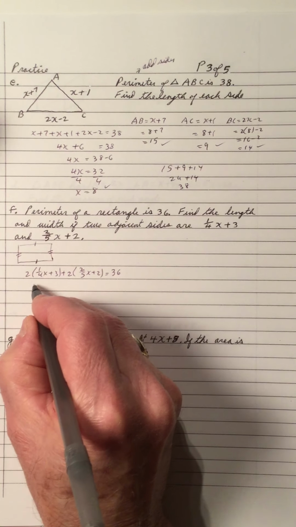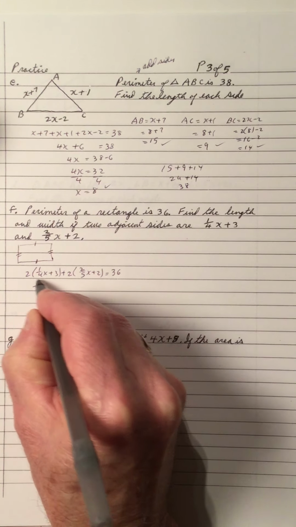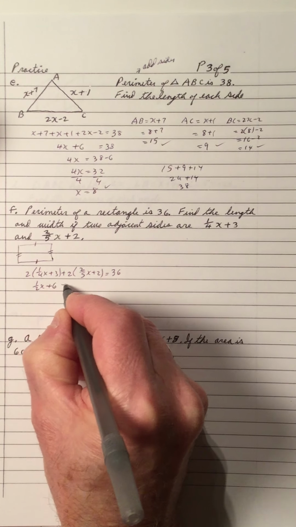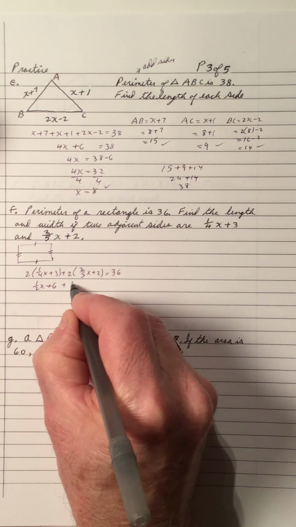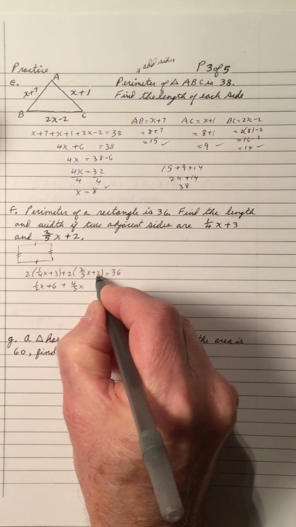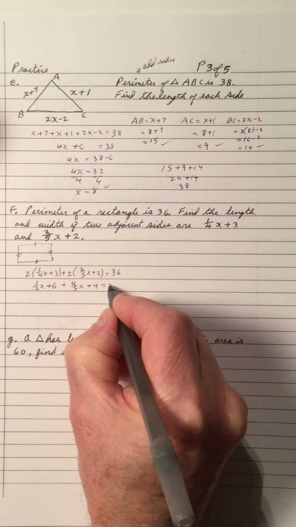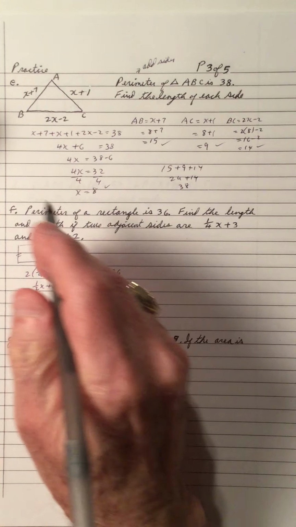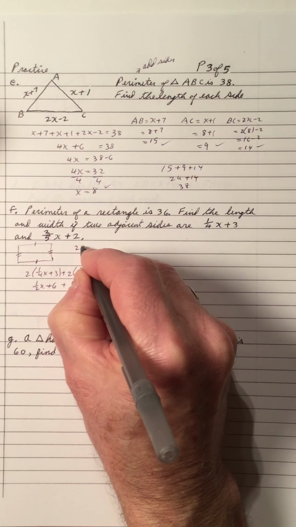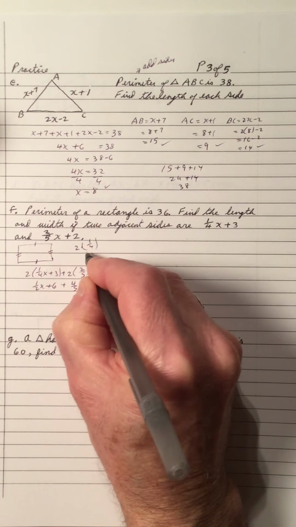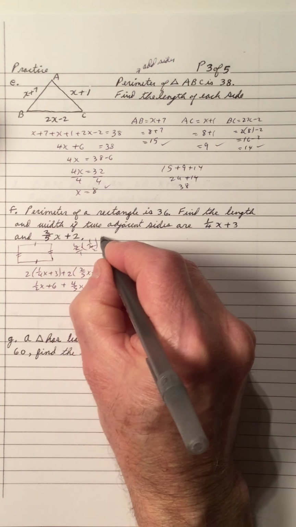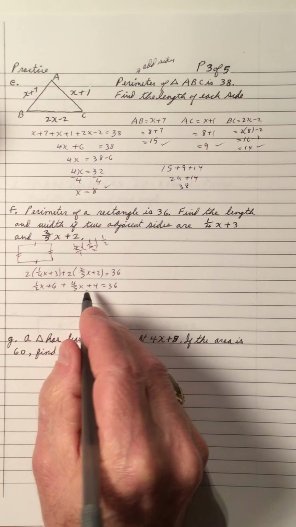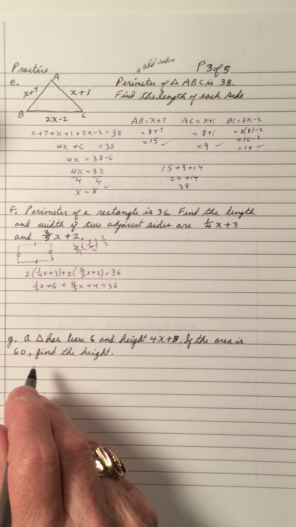And 2 times a quarter is a half. 2 times 3 is 6. 2 times 2 over 5 is 4 over 5. 2 times 2 is 4. 36. So notice I just check 2 times 1 quarter. That's 2 over 1. 2 into 2 goes once, 2 into 4 goes 2. So we get 1 over 2. Yep, that's right.